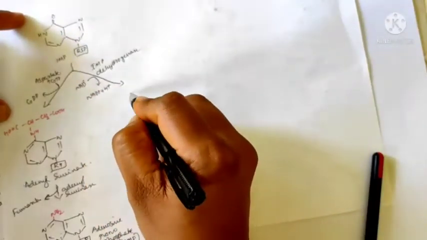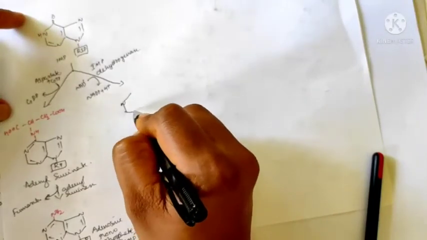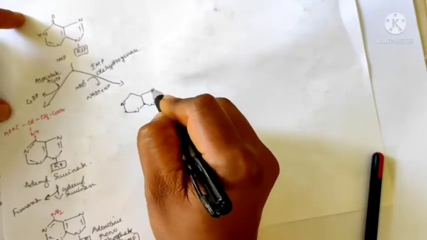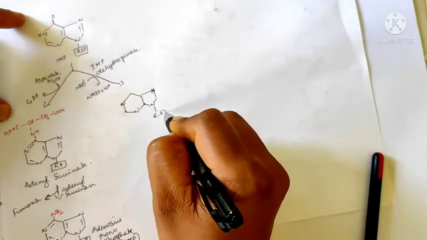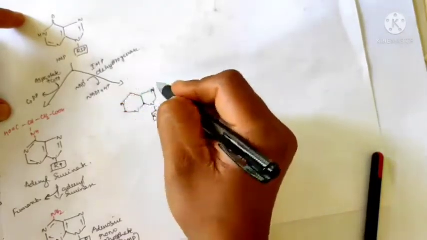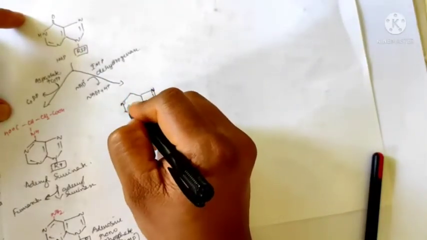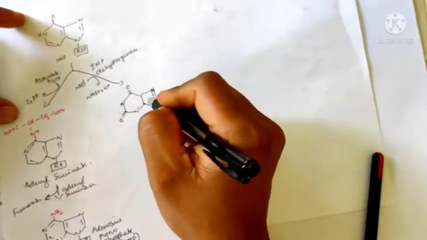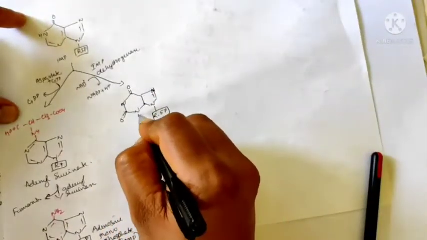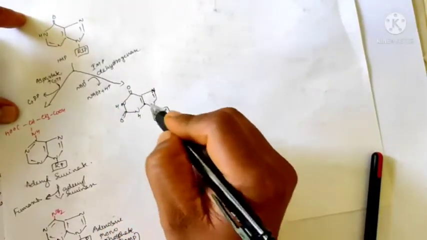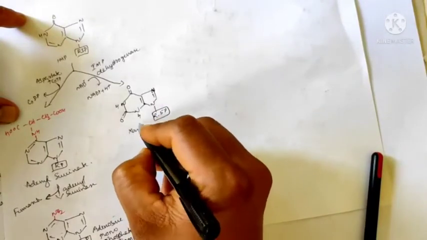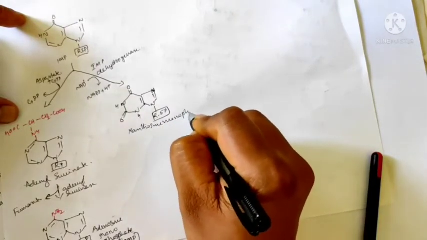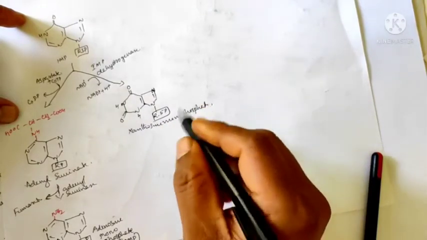Then ribose 5-phosphate, this is xanthosine monophosphate.